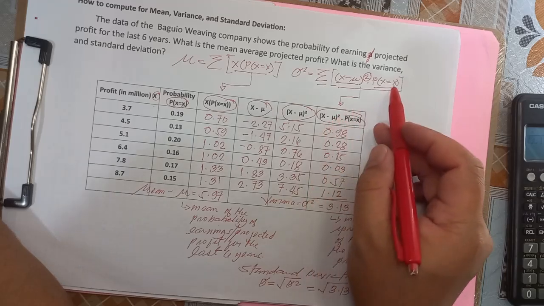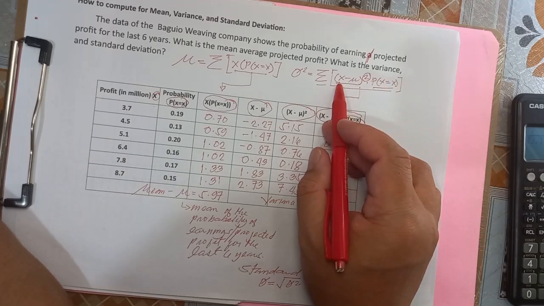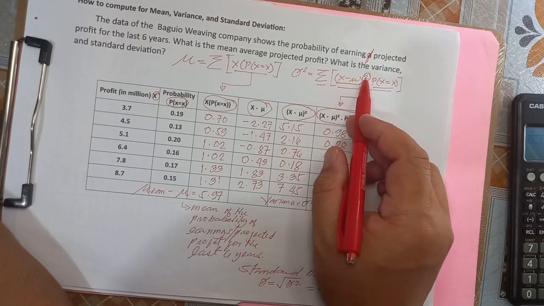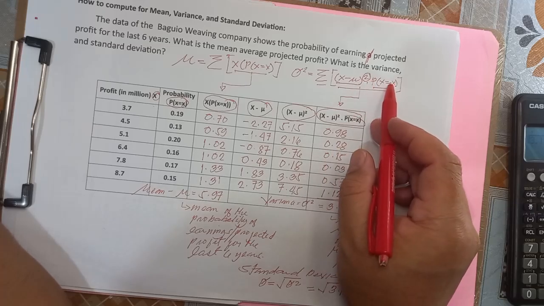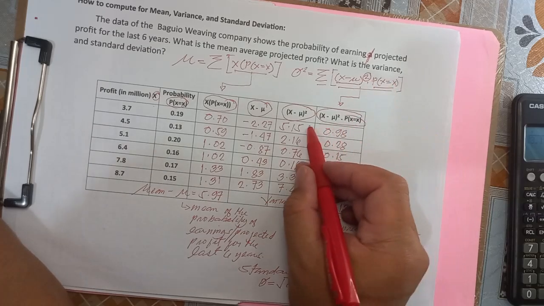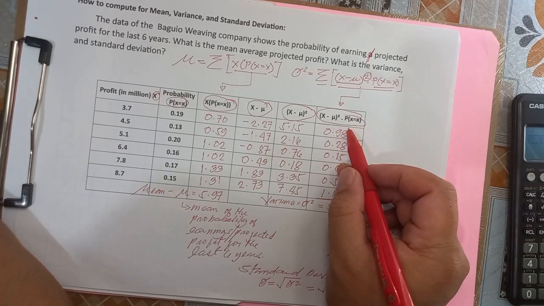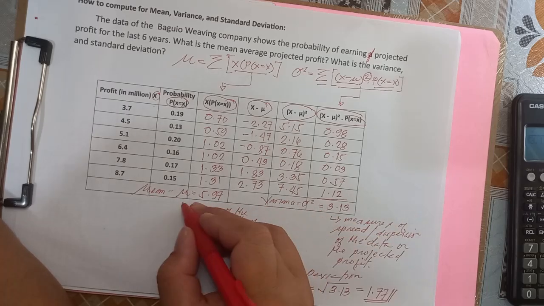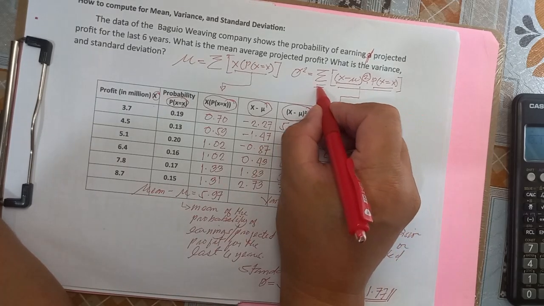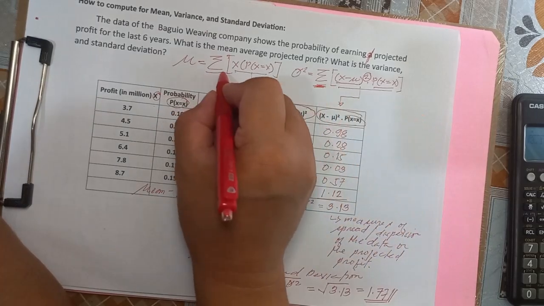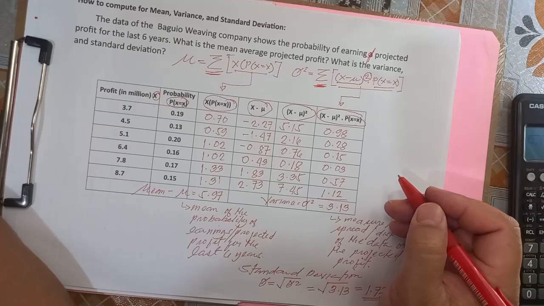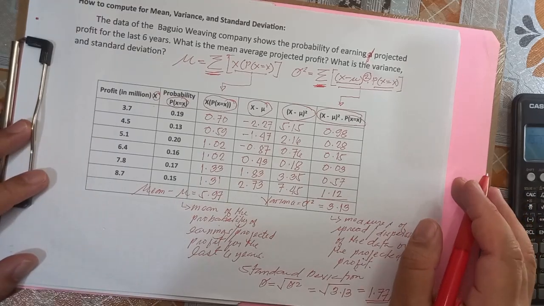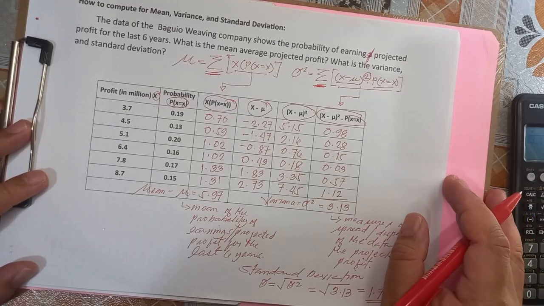The last part, the difference of the variable minus the mean raised to the second power multiplied by its corresponding probability, is this last column. Definitely, when we add the total, that is the dictate of the symbol, meaning you sum them all up. So that is how to compute for the mean, variance, and standard deviation.